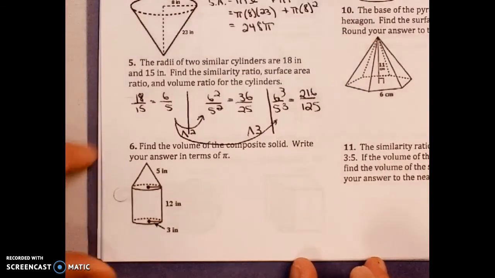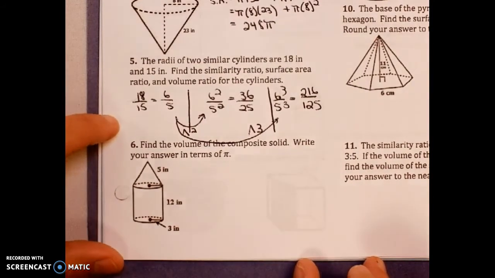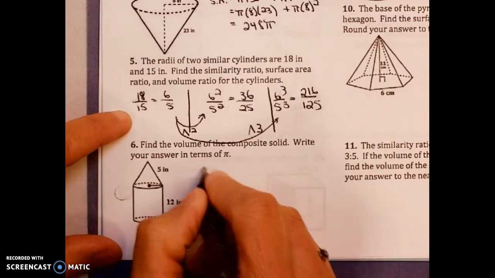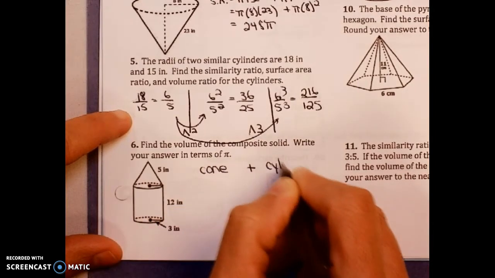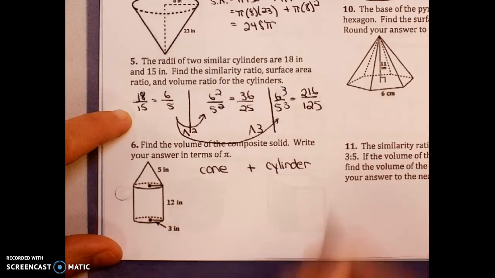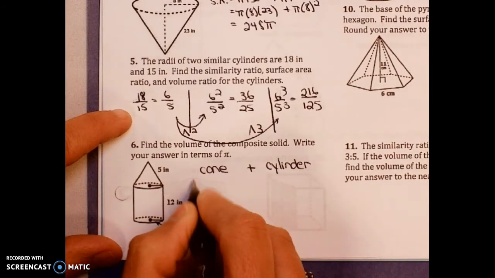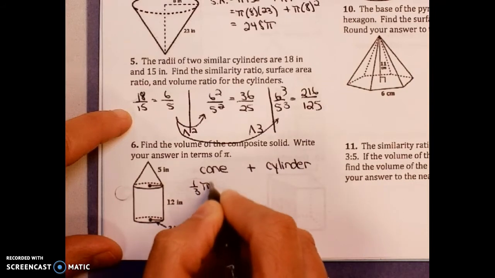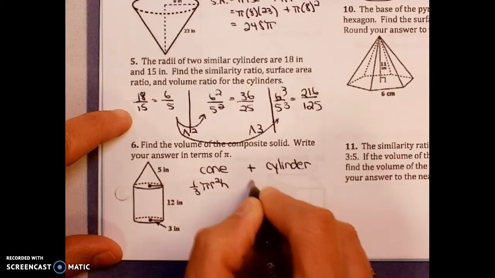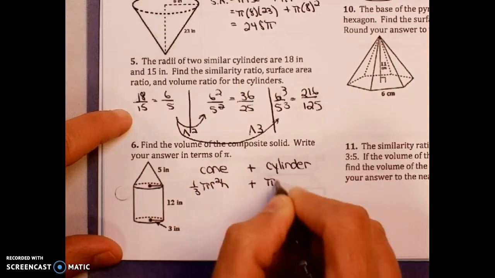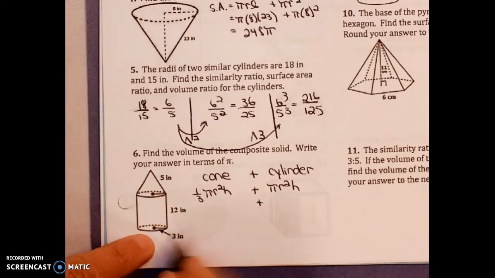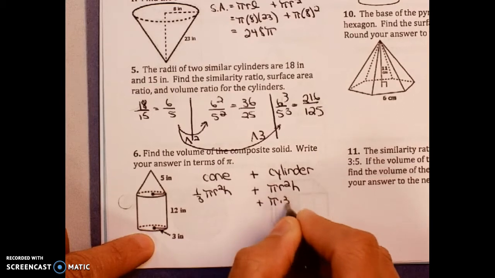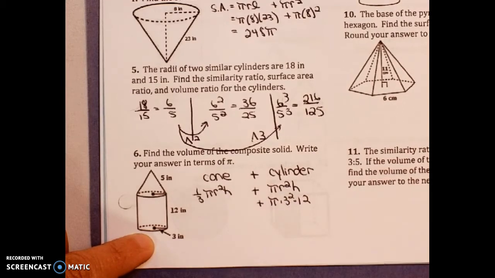Number 6, we're looking for the volume of the composite. So that means both of them together. And I'm doing volume, so that is cone plus the cylinder. So my volume of a cone is 1/3 pi r squared times the height. The volume of the cylinder is pi r squared times the height. Let's go ahead and plug in for the cylinder. I see my radius is 3, my height is 12.